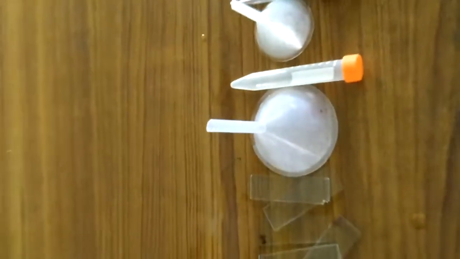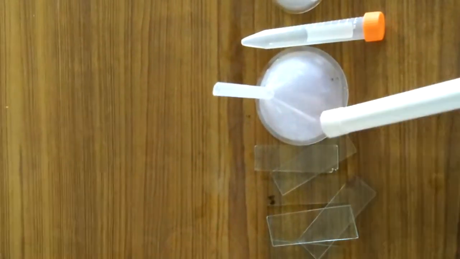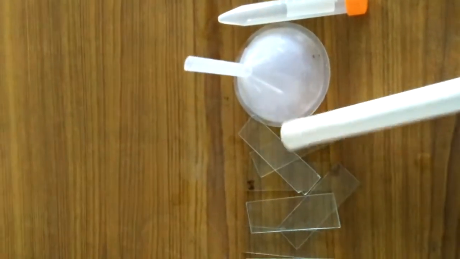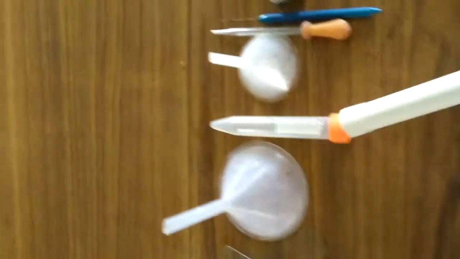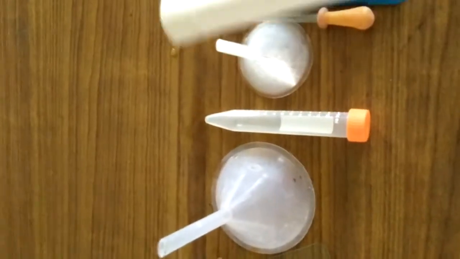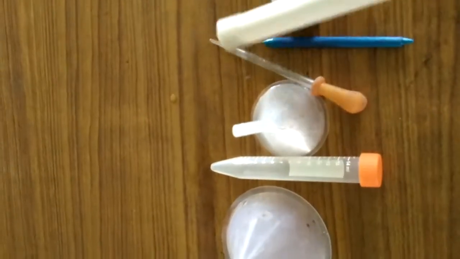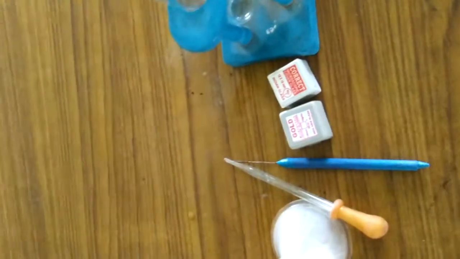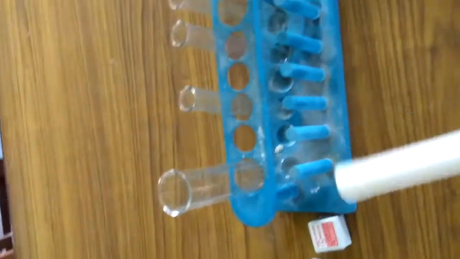Now look here, this is a funnel, which is used for filtration of any substances. This is a sampling tube, which is used for sampling any substances. Now again the funnel, this is a dropper, this is a needle, and this is a cover slip.